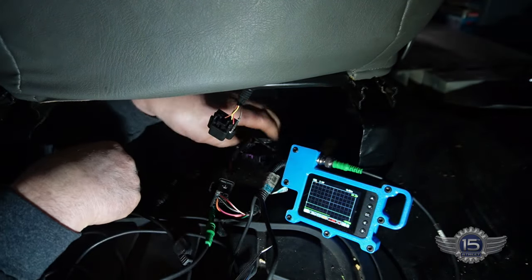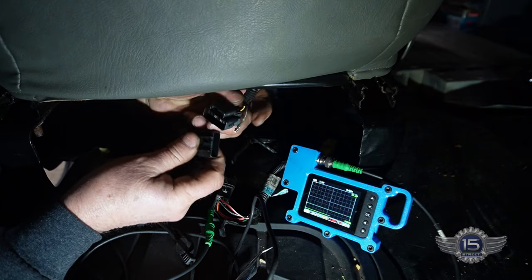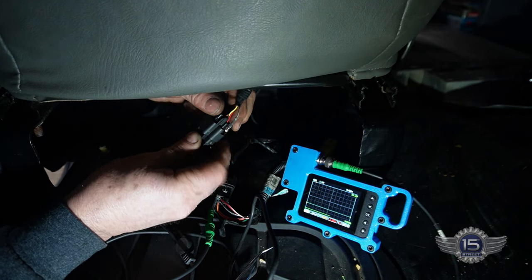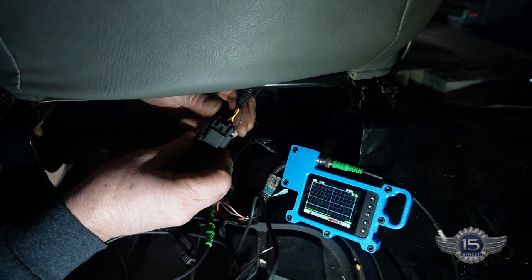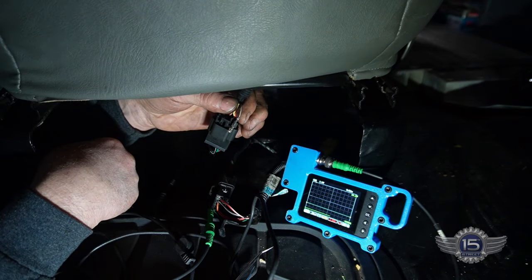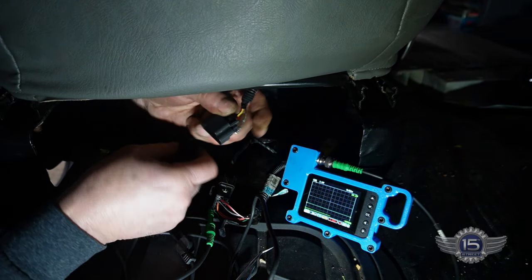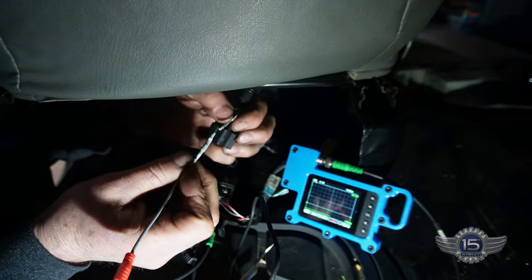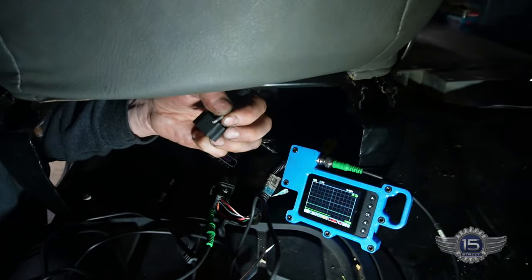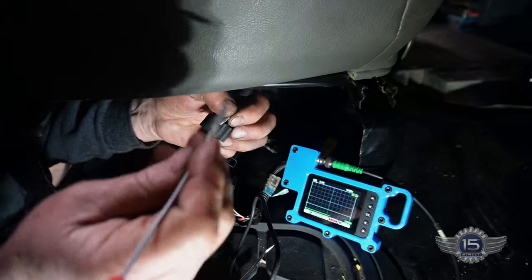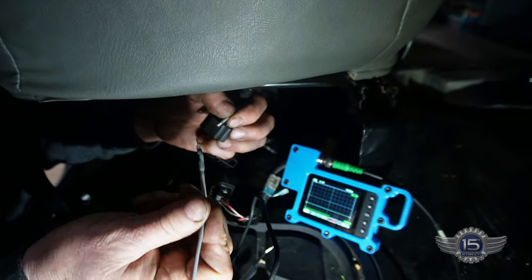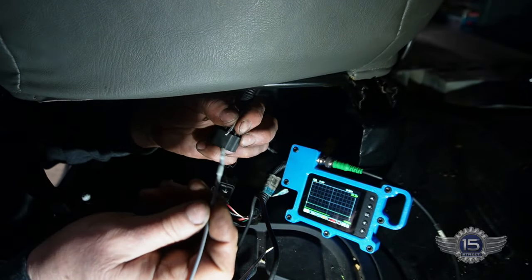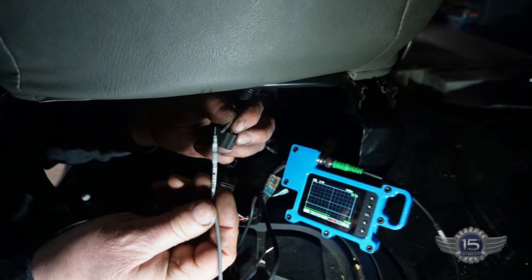So if we plug this back together, plug that back together, you know what I need to do? Let's check pin fitment right here on all of these. This is one of the terminals from my Uconnect kit that I got from AAS Wave.